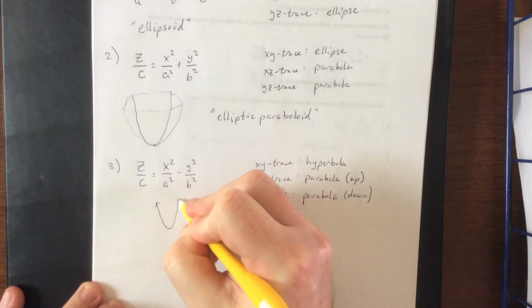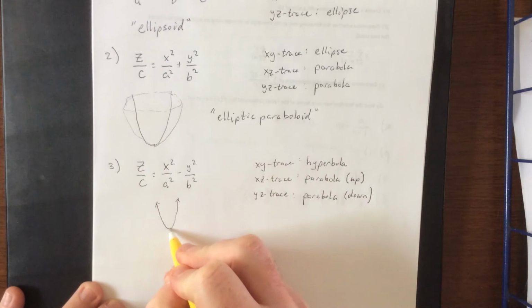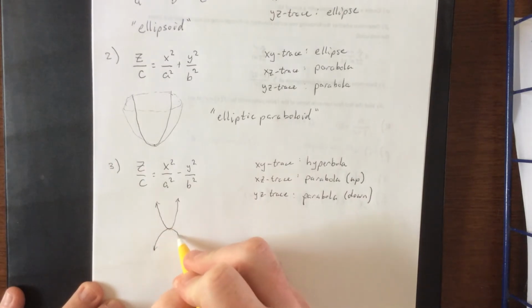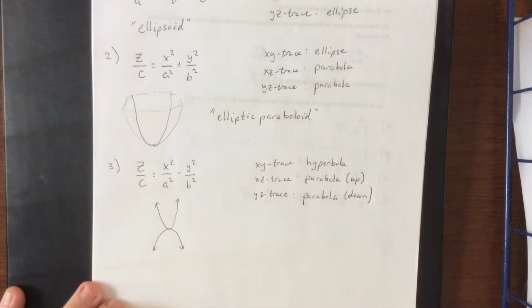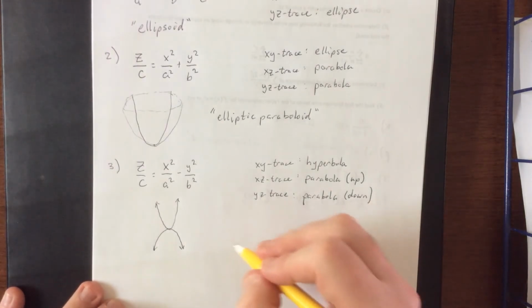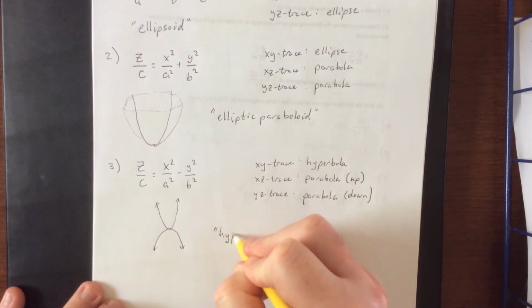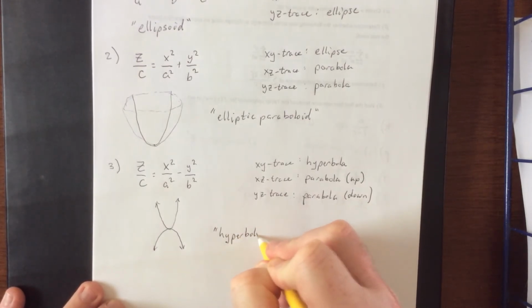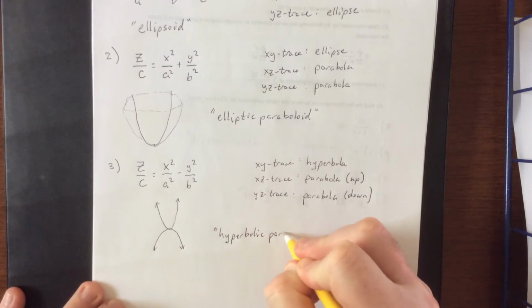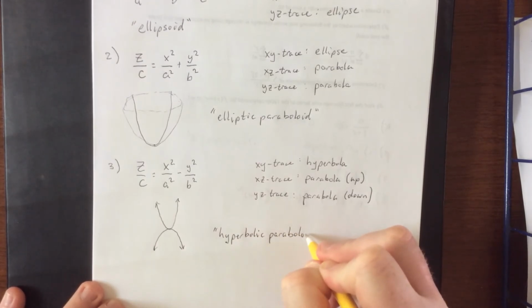There is no way that I am going to be able to draw this properly on a two-dimensional surface, but what I will let you know is that this is referred to as a hyperbolic paraboloid.